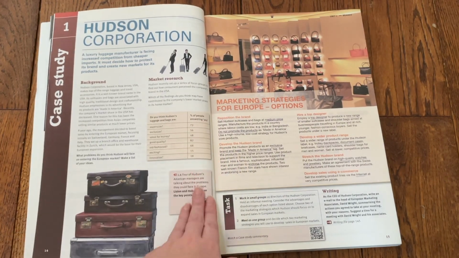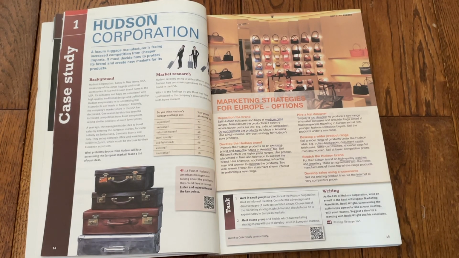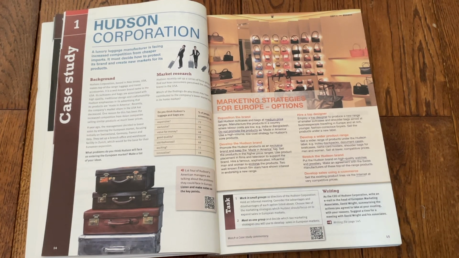Here we have the case study. There's tons of information that you could have the students read by themselves. I generally read it by myself and then I put the information into the PowerPoint and summarize the key ideas just so I don't waste too much time.